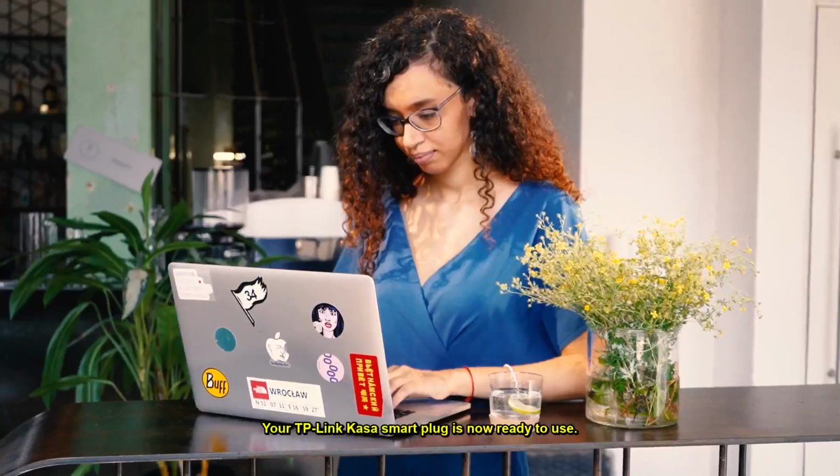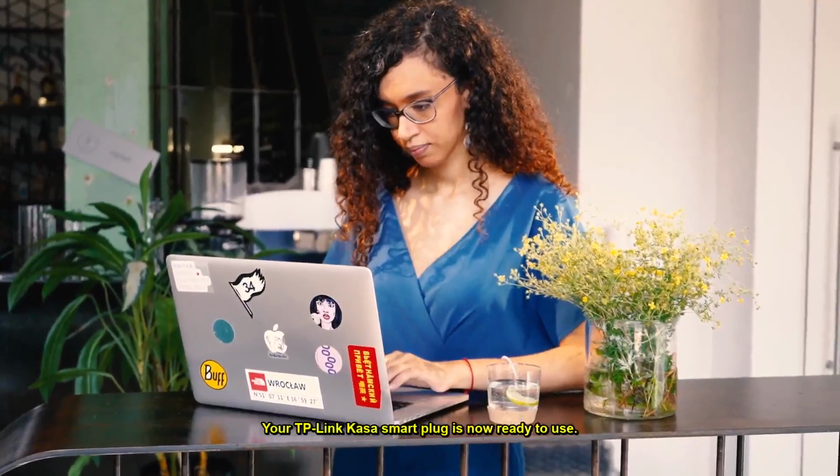Name your smart plug for easy identification. You can now control the smart plug directly from the Kasa app. Explore the app to customize settings and schedules as desired. Your TP-Link Kasa smart plug is now ready to use.